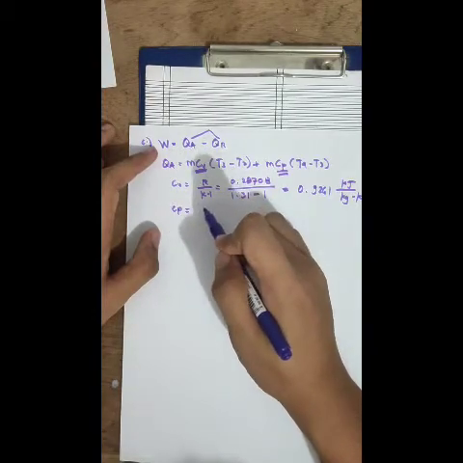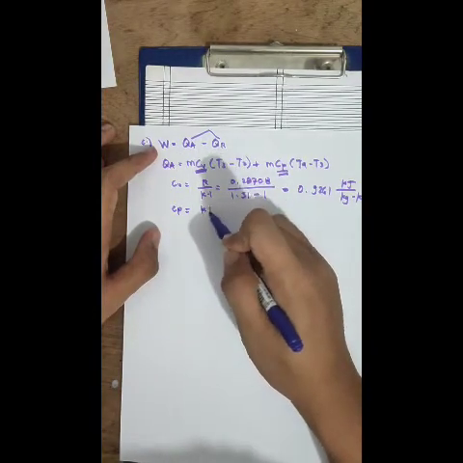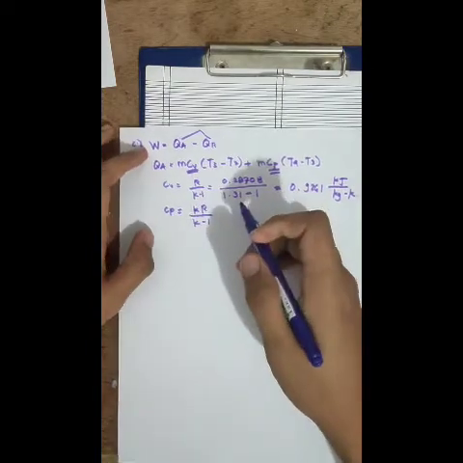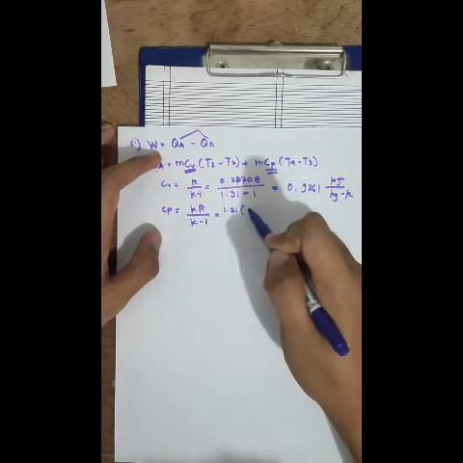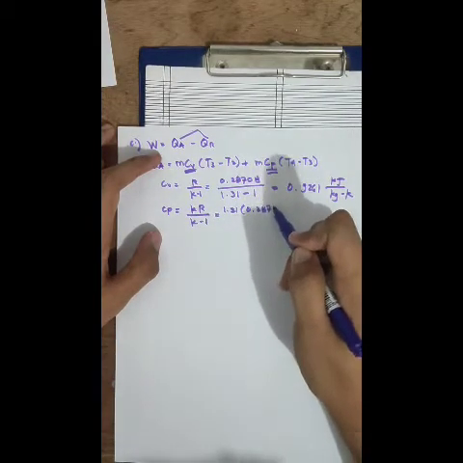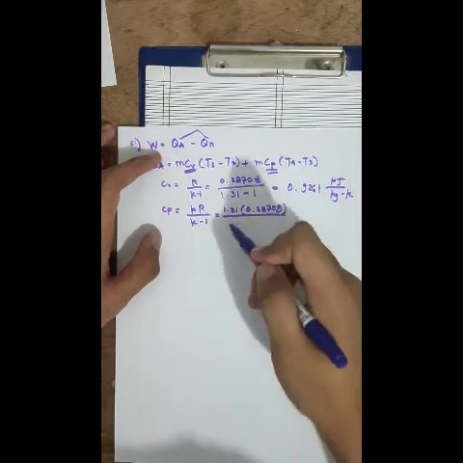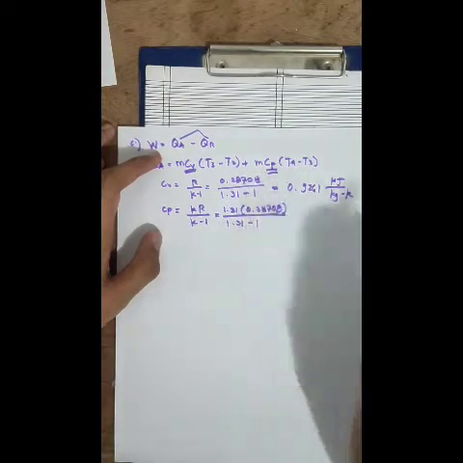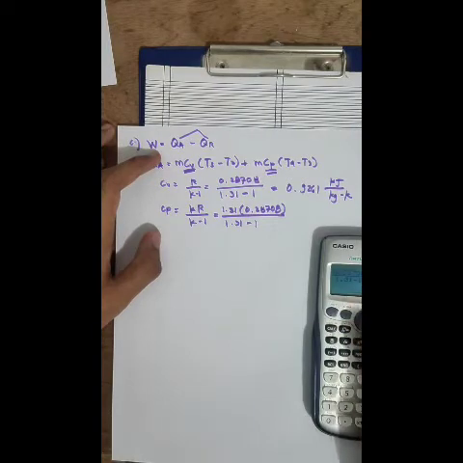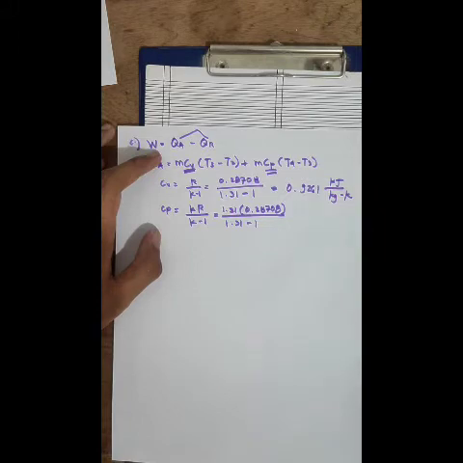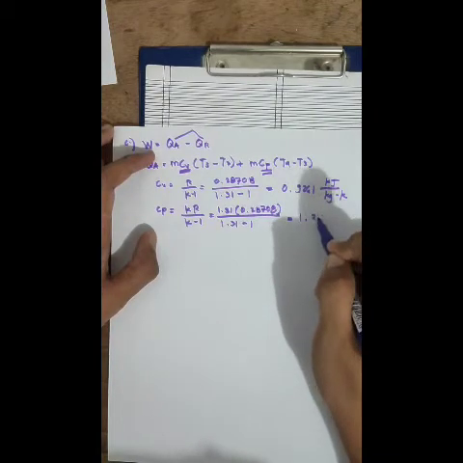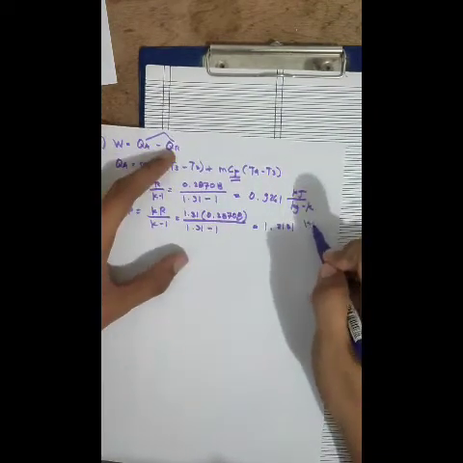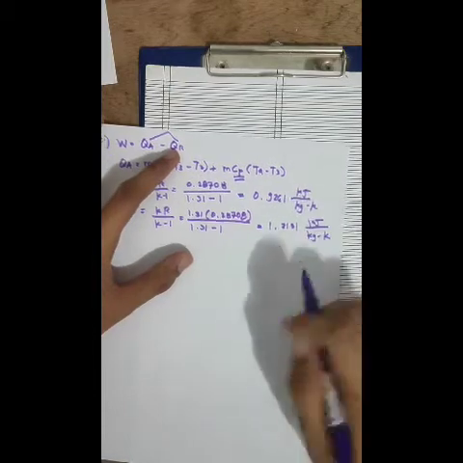CP is equal to KR over K minus 1. So it is equal to 1.31 times 0.28708 over 1.31 minus 1. So the value that we get from here is 1.2131. CP is equal to 1.2131 kilojoule per kilogram Kelvin.